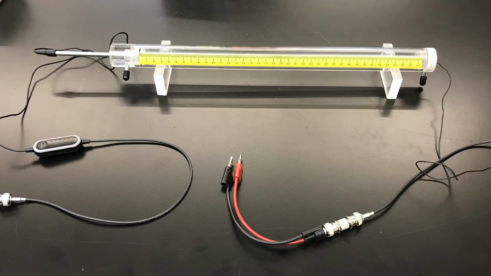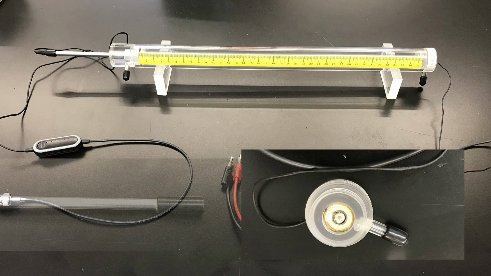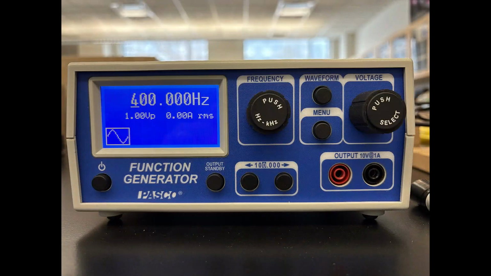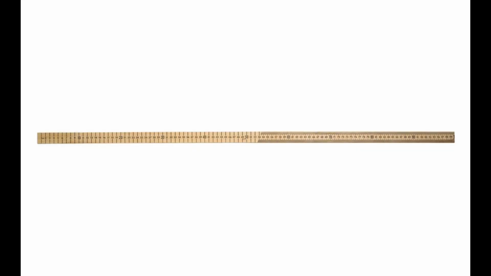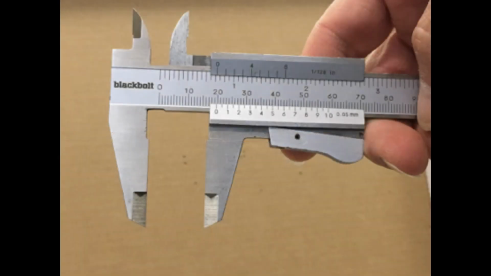We will use the following equipment: a wave resonance tube that has a speaker and a microphone, a signal generator, an oscilloscope, a meter stick, and your good friend, the vernier caliper.